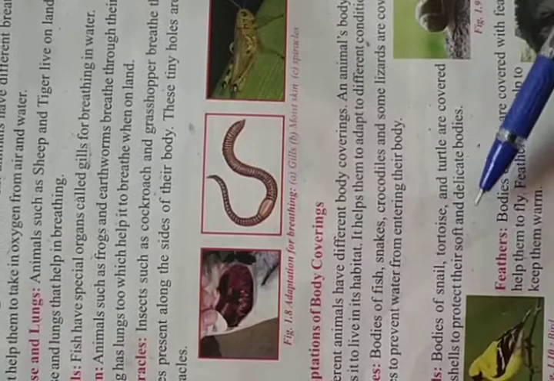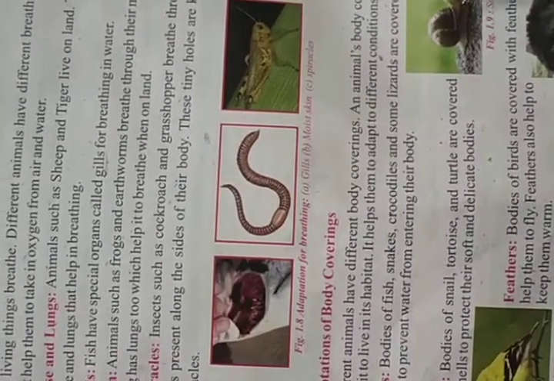Now shells. Bodies of snail, tortoise and turtle are covered with shells to protect their soft and delicate bodies. They are covered with a hard shell, and this hard shell protects their soft and delicate body.